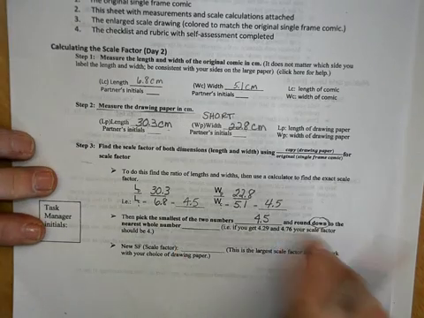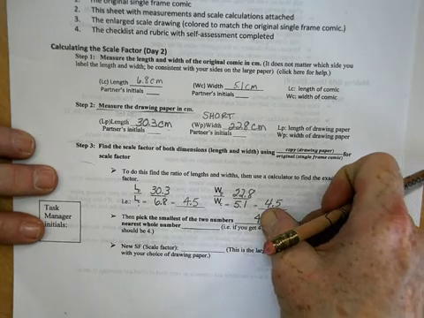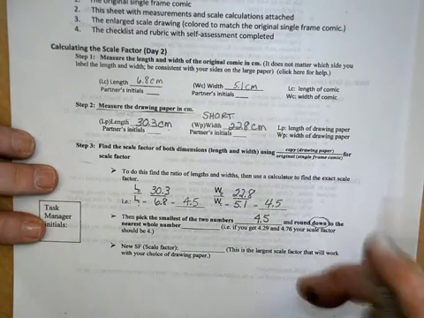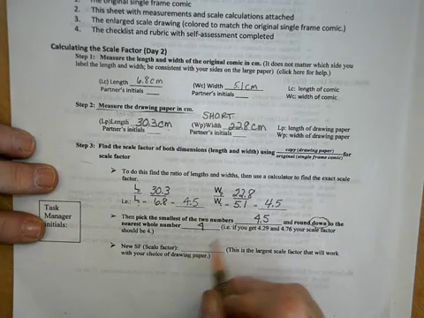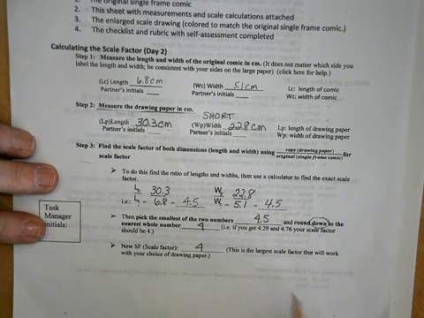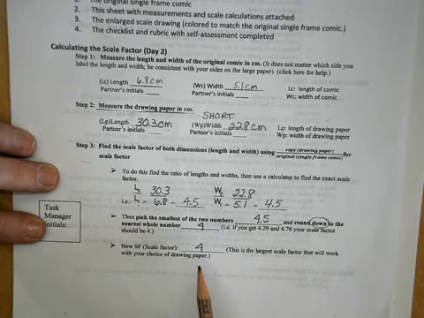And I'm going to round down to the nearest whole number. I find that by simply covering up my tenth. Whatever whole number is there, that's my nearest whole number down. So my number is 4. So my new scale factor is 4. This is the largest scale factor that will work with my choice of drawing paper.